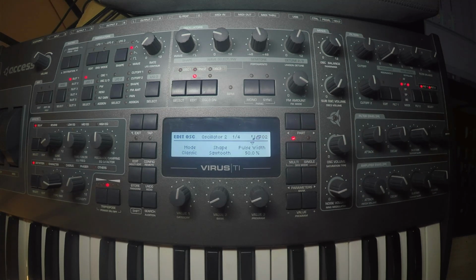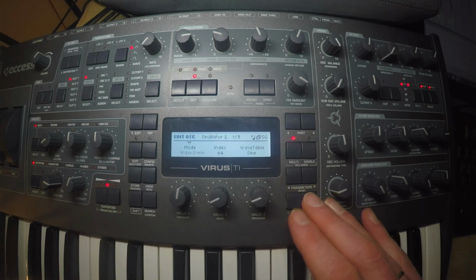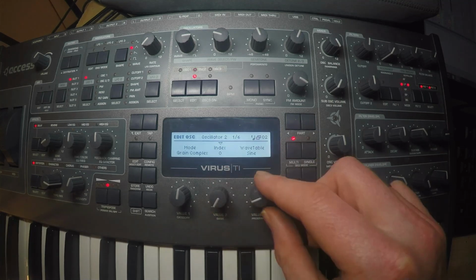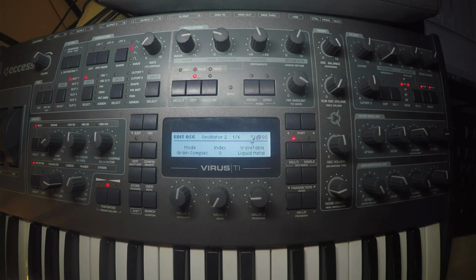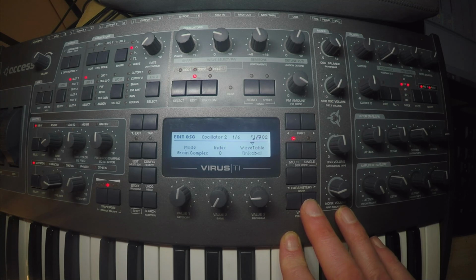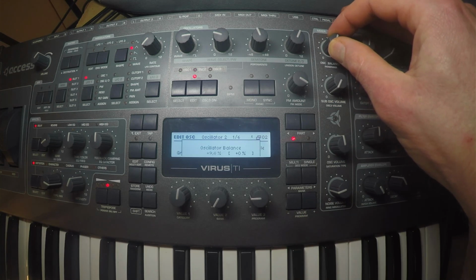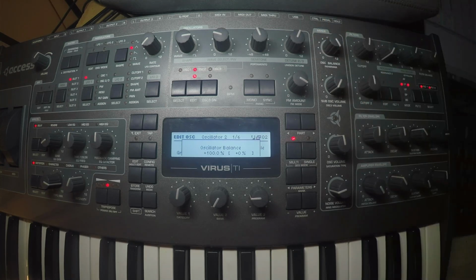Also going to use the grain complex. For this one I want something with a lot of harmonics, like this for example, but it's a bit too squeaky. See how I mix? Still a bit too much the same as the other one.